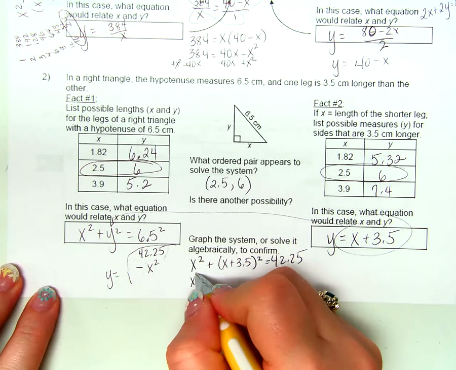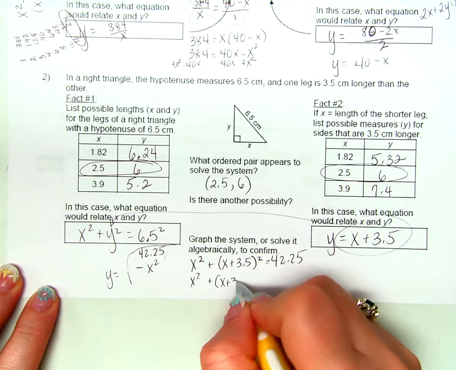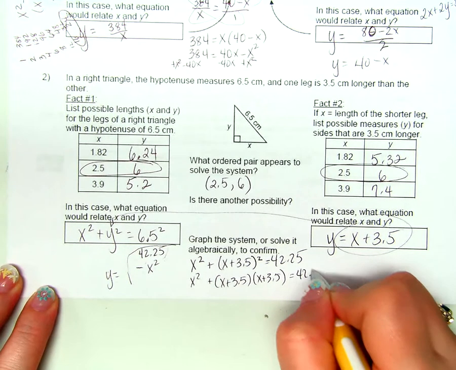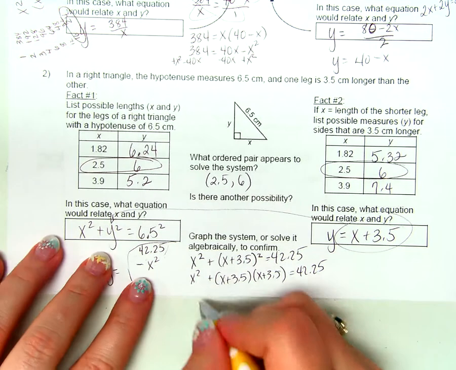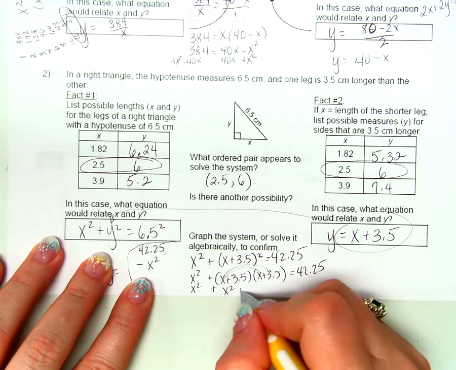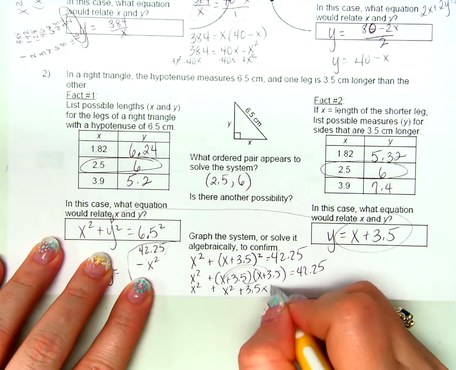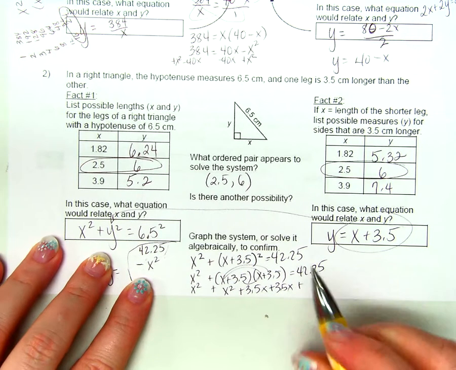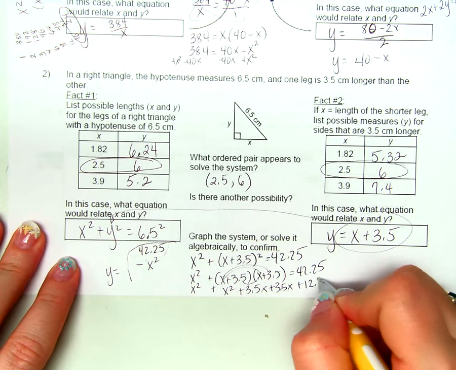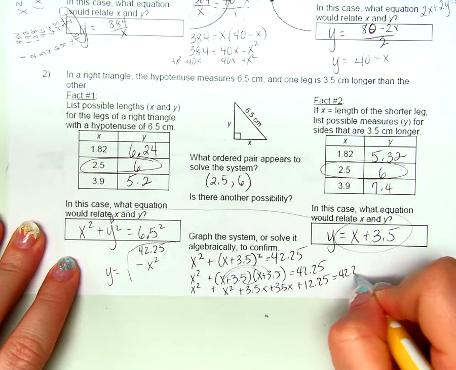So this is really x squared plus x plus 3.5 times x plus 3.5 equals 42.25. x squared plus x squared plus 3.5x plus 3.5x plus, what's 3.5 squared? 12.25 equals 42.25.